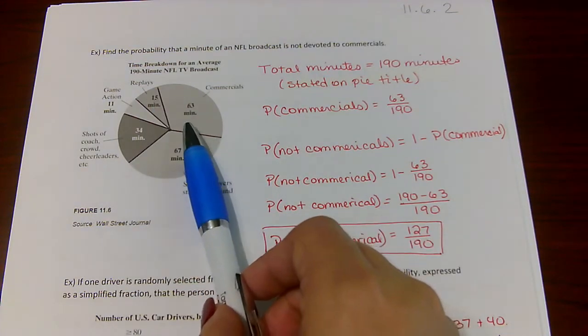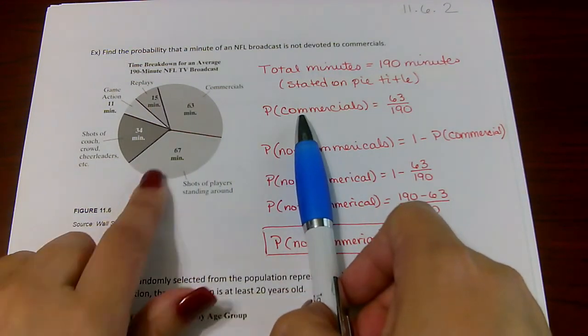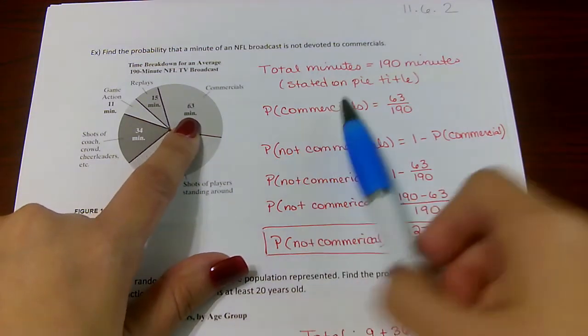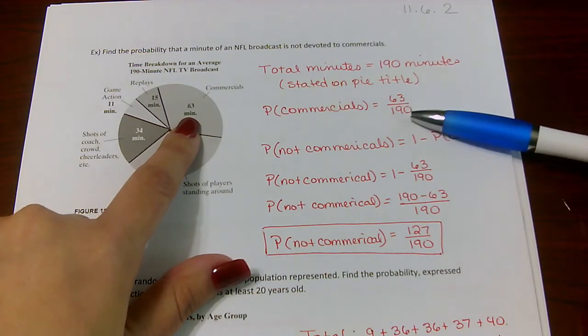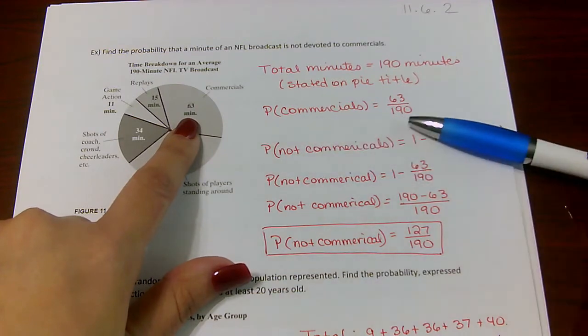So then I want to find the probability of having a commercial. Well, remember the probability is going to be a fraction, which is part of something occurring out of the total. So 63 minutes divided by 190, that's going to be the commercial part.